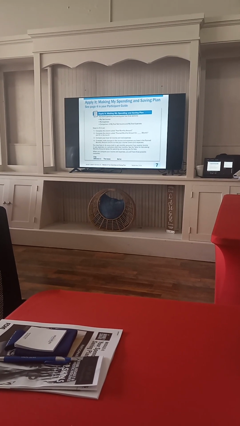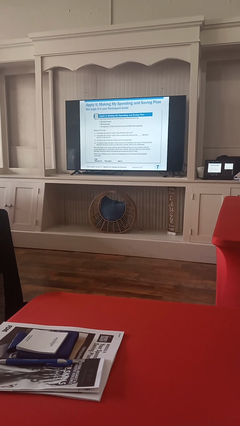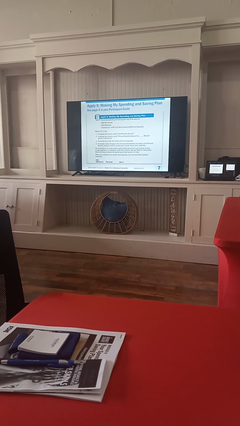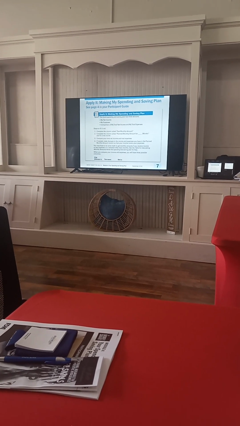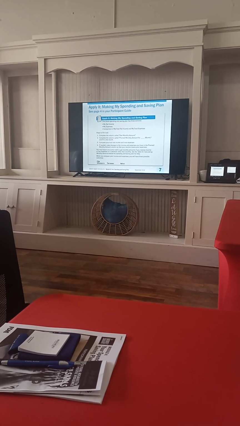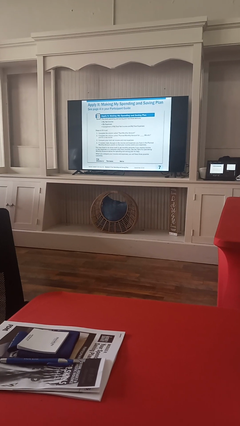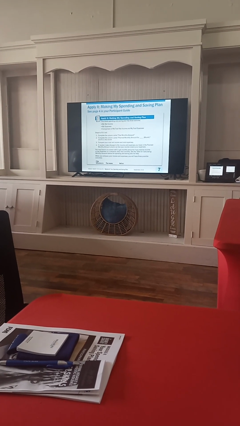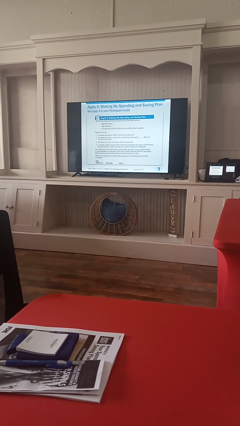If you do contract work, they don't withhold taxes, and we'll get to that in a little bit. But our net income is what we actually have to spend. Then our expenses are everything that has to go out, our regular monthly expenses.